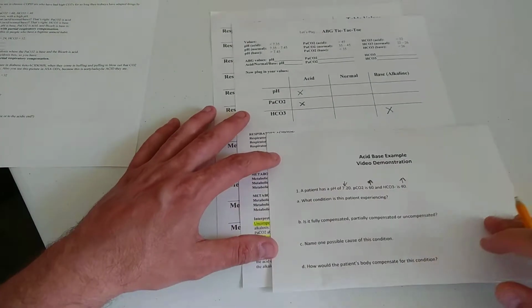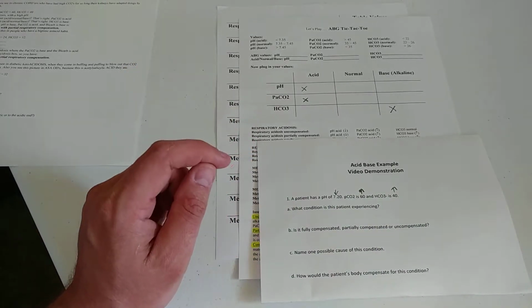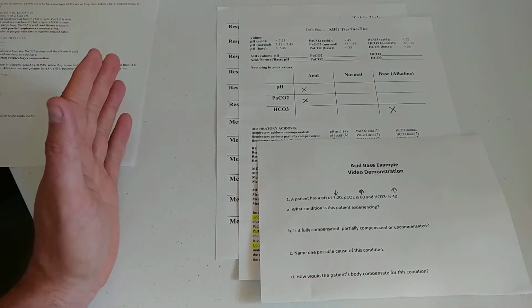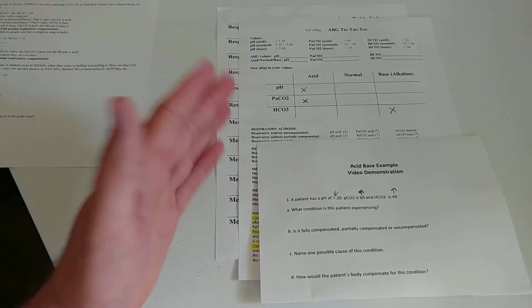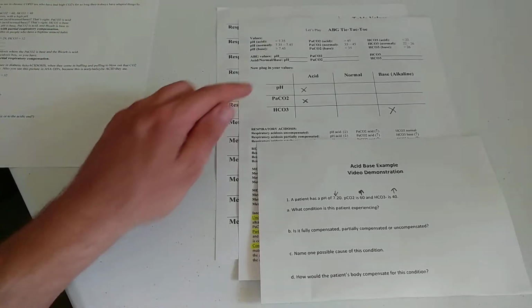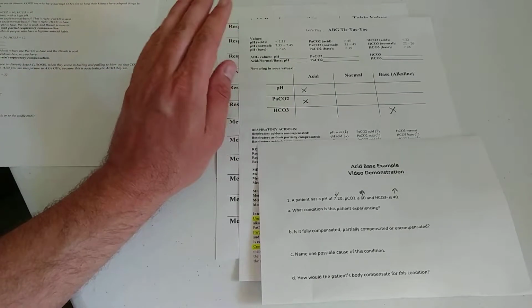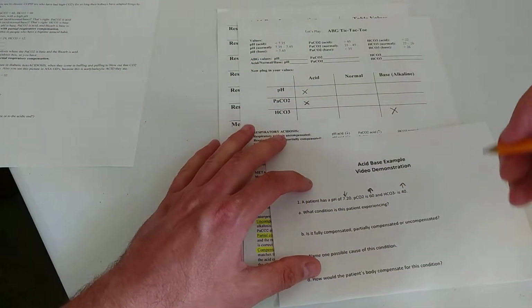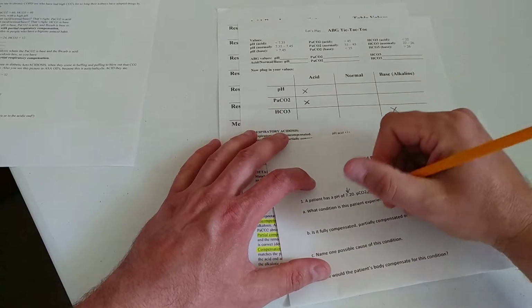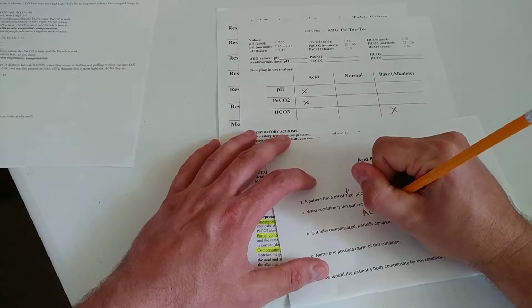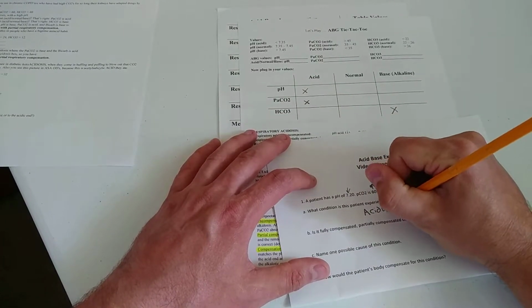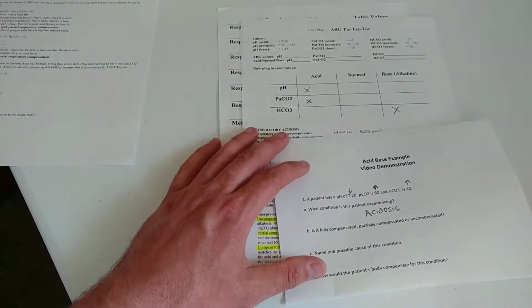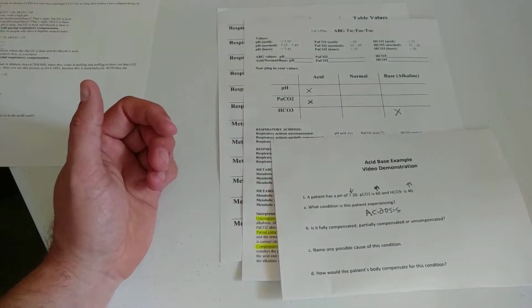Now, the first thing you need to ask yourself is, is it an alkalosis or is it an acidosis? We notice from our pH right off the bat that we are in the acid column. So it's an acidosis, guys. You've got half the problem done right there.